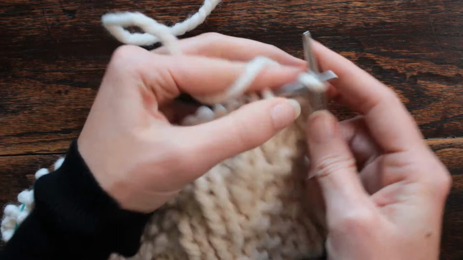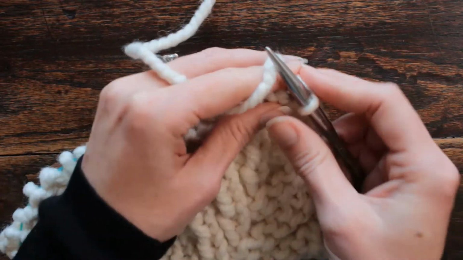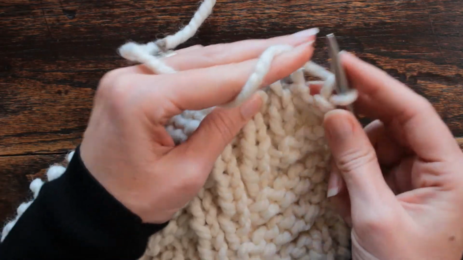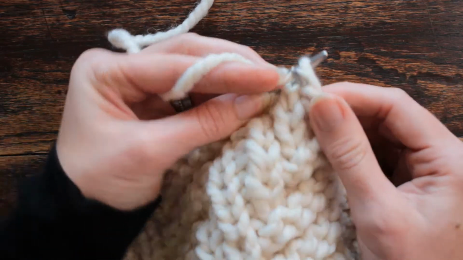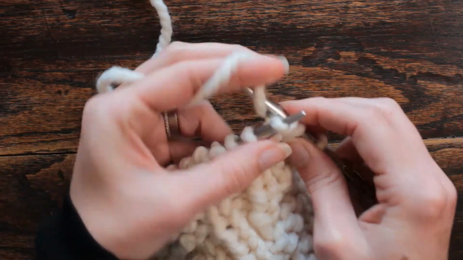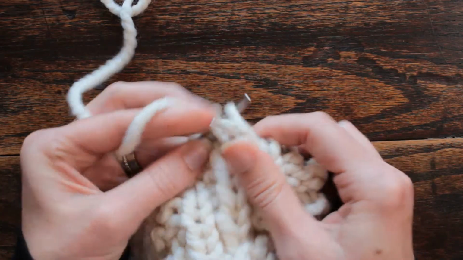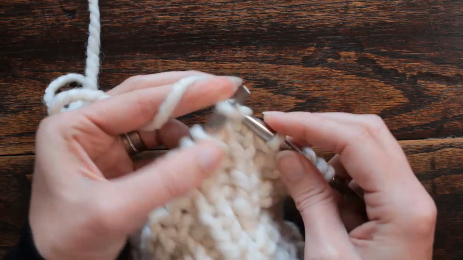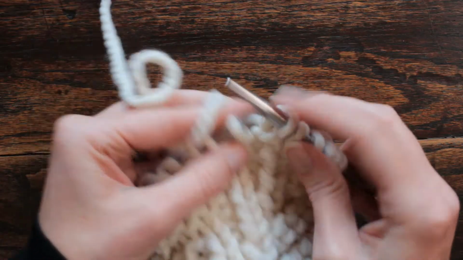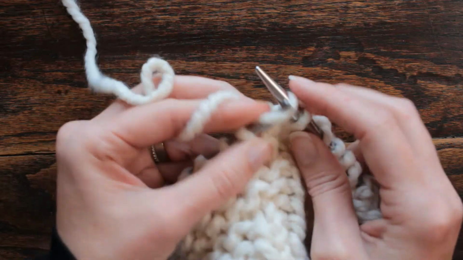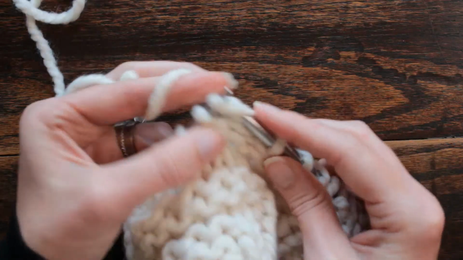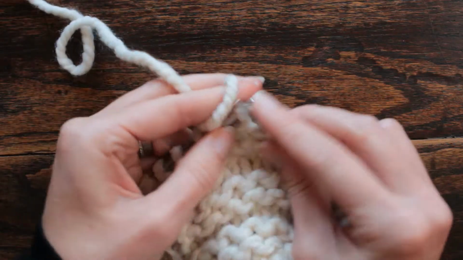So I'm gonna go ahead and do this row. So we're gonna knit 1, which is not in the repeat. So now we're gonna start the repeat with purl, knit, purl, and then we're gonna knit 7 stitches. 2, 3, 4, 5, 6, 7.